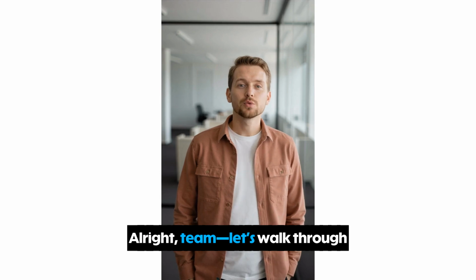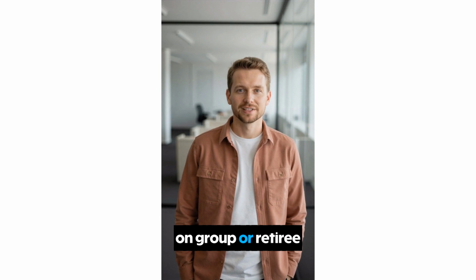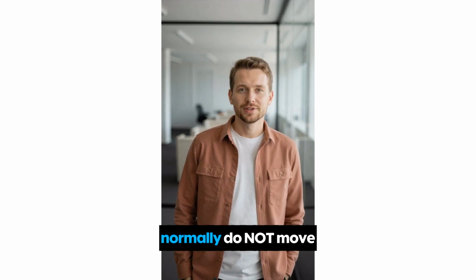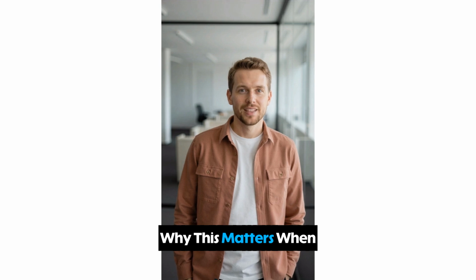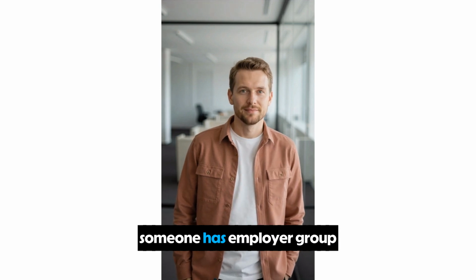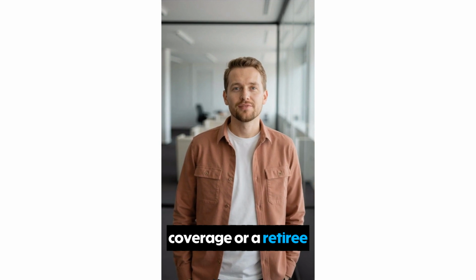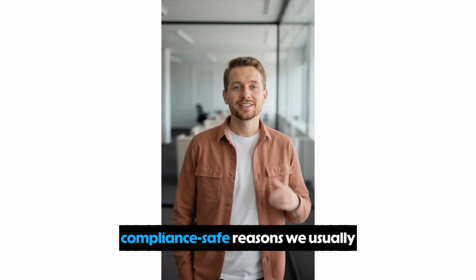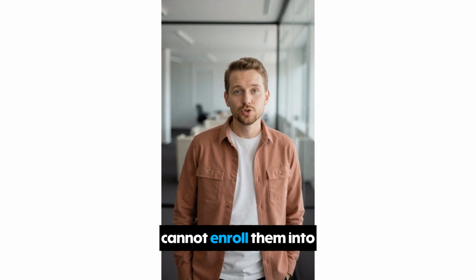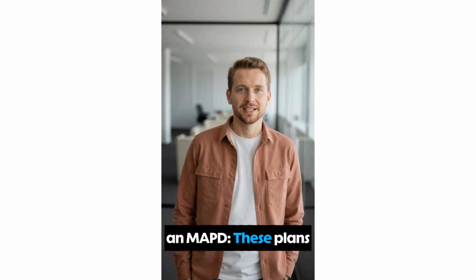All right, team. Let's walk through how to properly identify when a beneficiary is on group or retiree coverage and why we normally do not move them into an individual Medicare Advantage plan. Why this matters: when someone has employer group coverage or a retiree plan, there are several compliance-safe reasons we usually cannot enroll them into an MAPD.